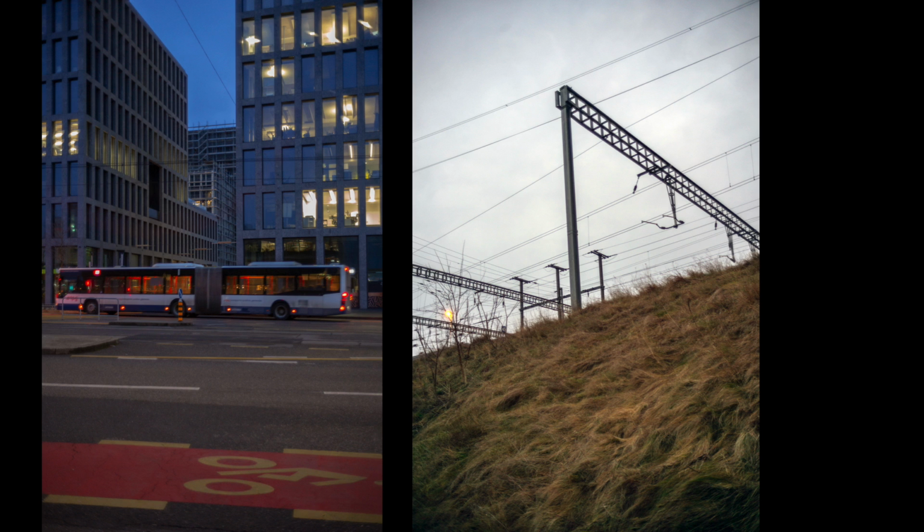Trying here again to document the neighborhood with the public transportation, with this big bus going on front of the left picture, and basically a geometric construction in my picture using the train tracks and the electrical lines over those tracks.